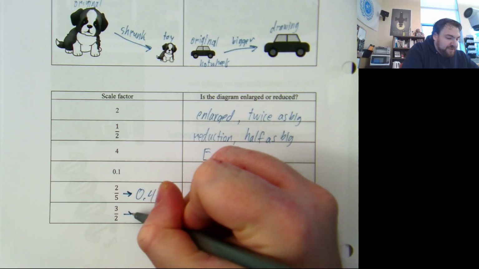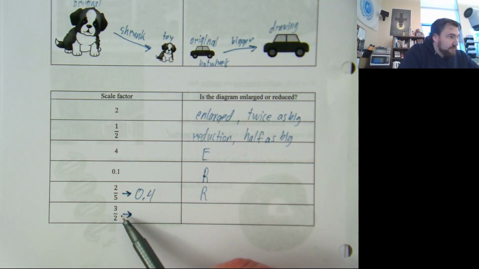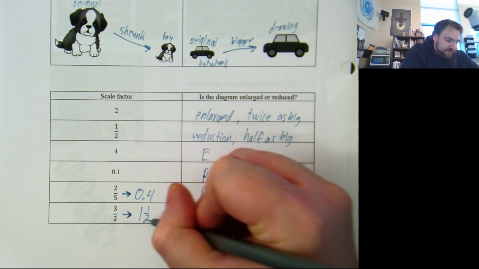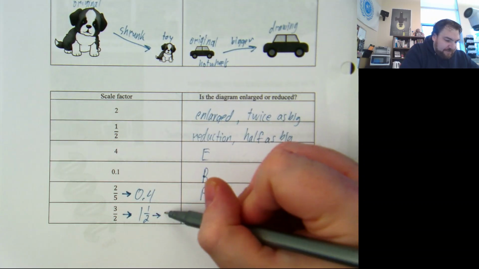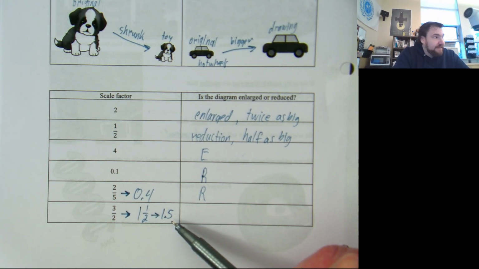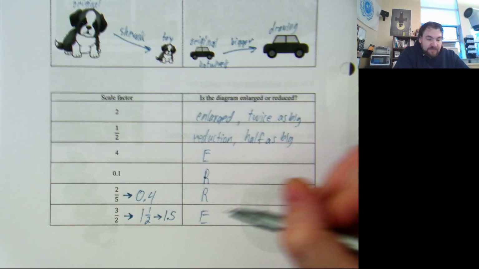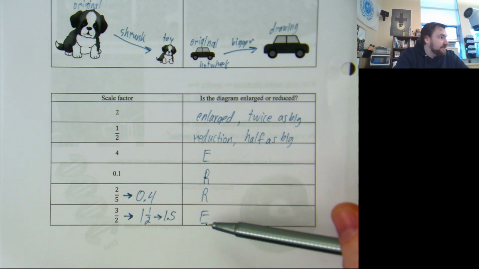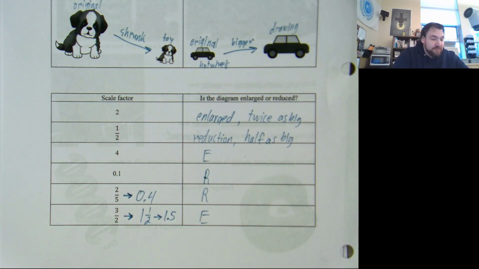And 3/2 is what as a decimal? Maybe it helps to go to a mixed number and then to a decimal. 3/2, how many times does 2 go into 3? Once, with 1 left over. That's going to be 1.5. So what if our scale factor is 1.5, is the diagram bigger or smaller? It's bigger, it's an enlargement. The diagram is 1.5 times the original.